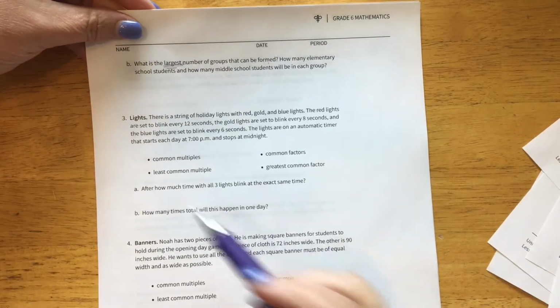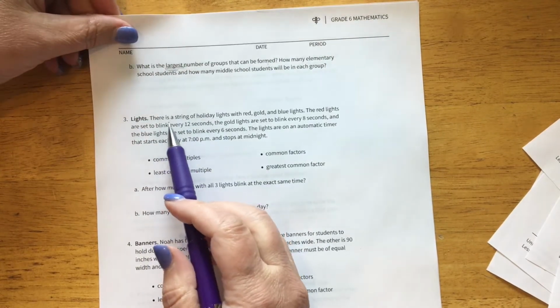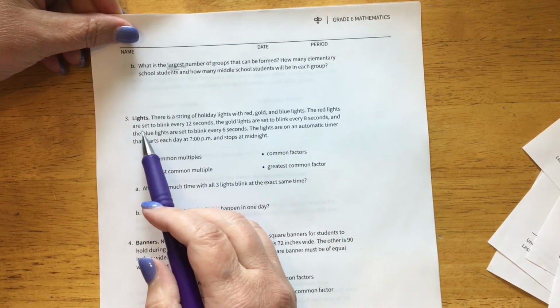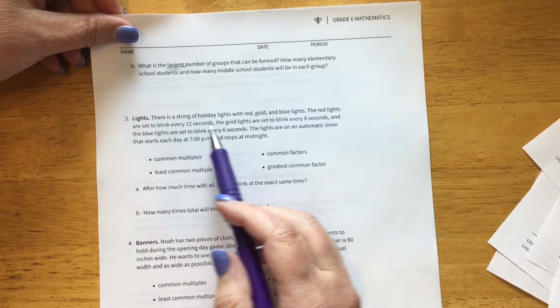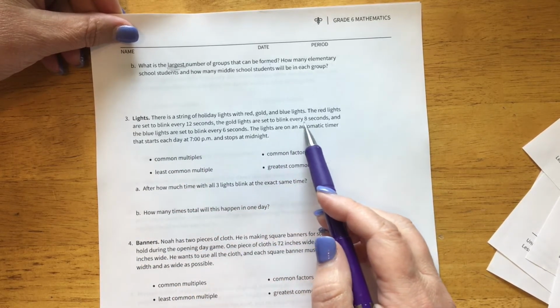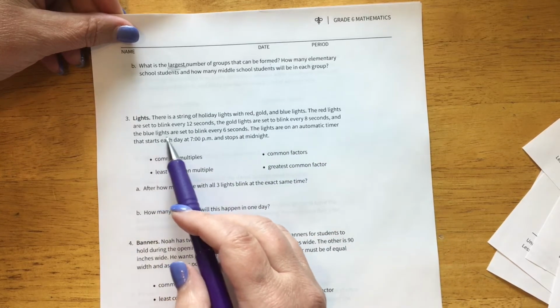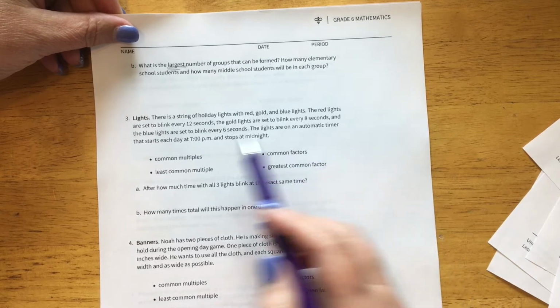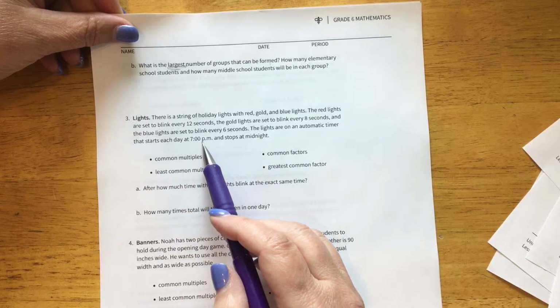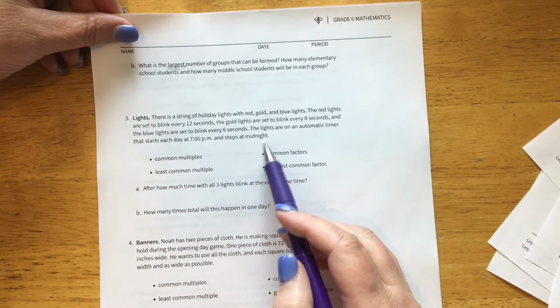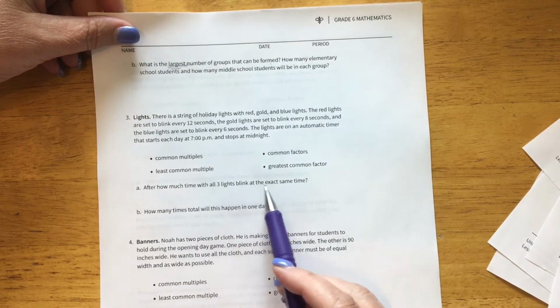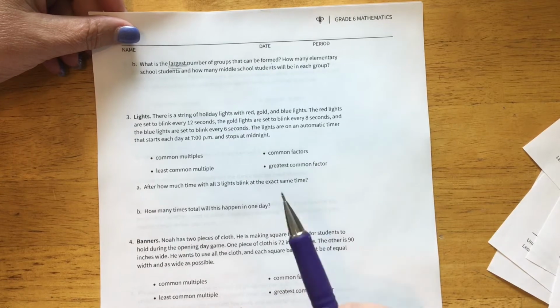Number 3, lights. There is a string of holiday lights with red, gold, and blue lights. The red lights are set to blink every 12 seconds. The gold lights are set to blink every 8 seconds, and the blue lights are set to blink every 6 seconds. The lights are on an automatic timer that starts each day at 7 p.m. and stops at midnight. Part A, after how much time will all 3 lights blink at the exact same time?